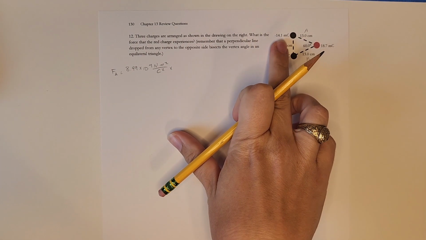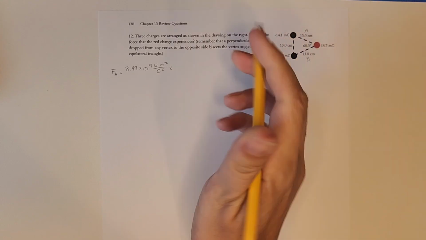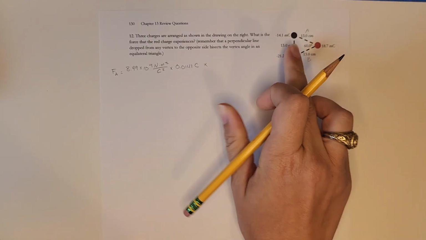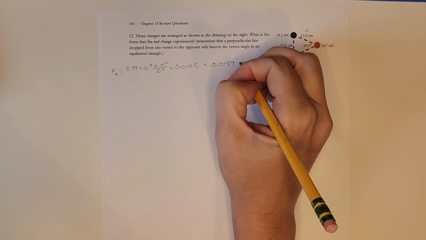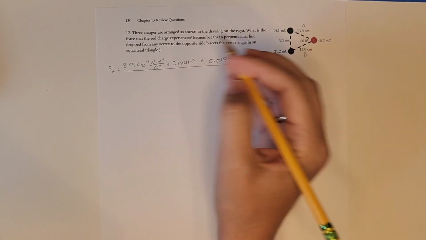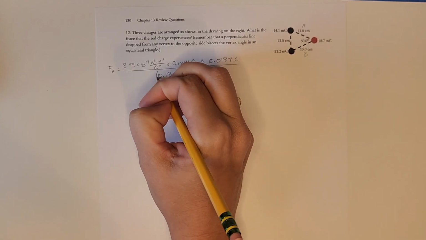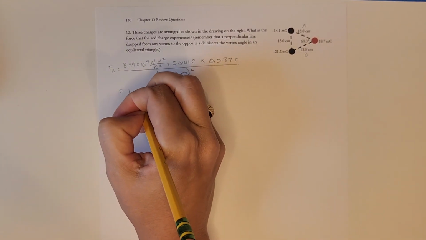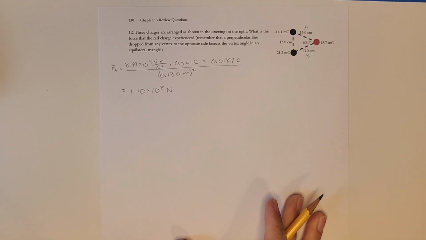Our charges are in millicoulombs again, and I'm not going to worry about positive and negative, so I'm just going to say times 0.0141 coulombs times our red charge, 0.0187 coulombs, divided by our radius squared, which is in centimeters, so make sure we convert that to meters. Calculate all of that out, we'll get 1.40 times 10 to the 8th newtons.